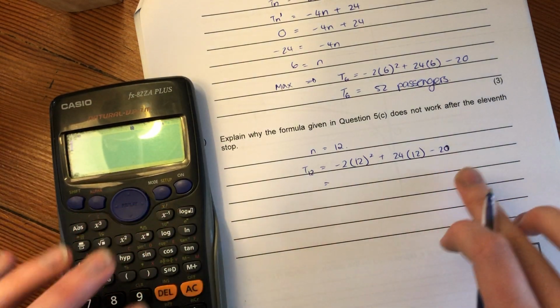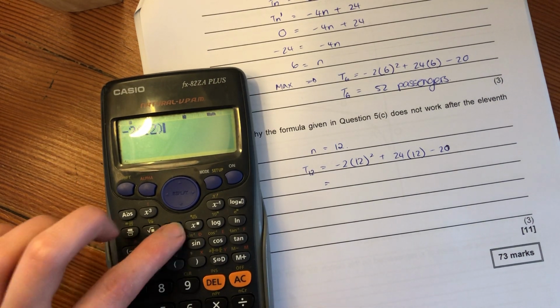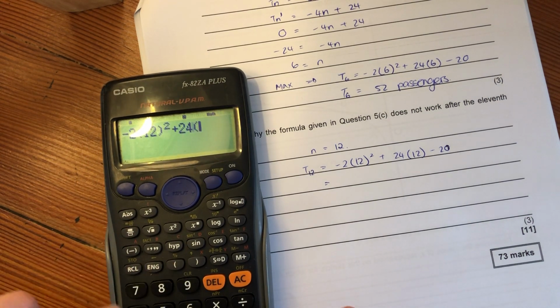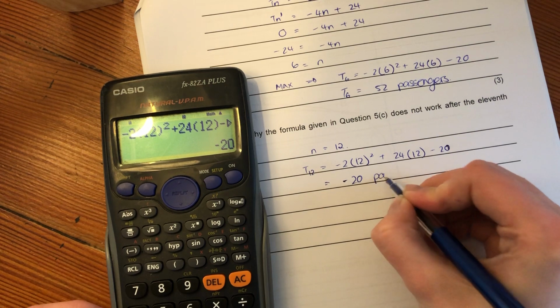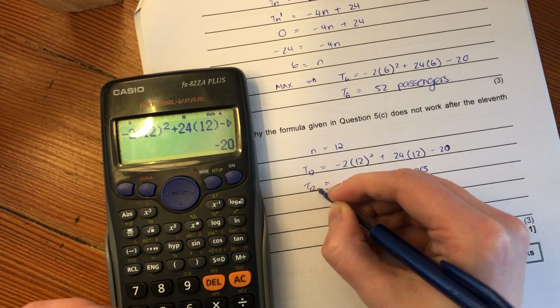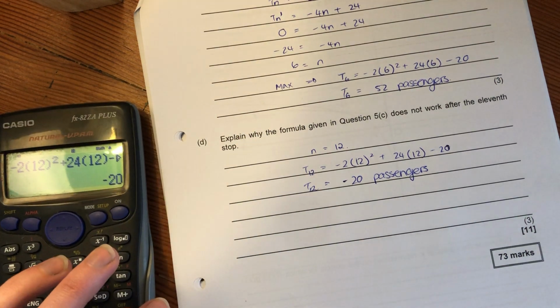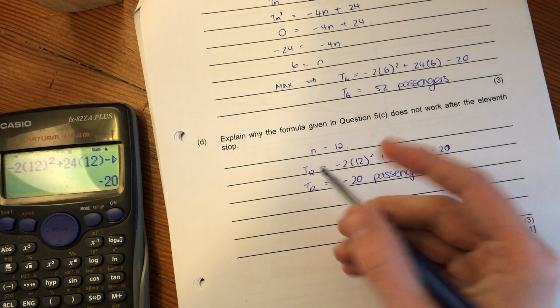So let's put this in. Substitute in 12, so negative 2 times 12 squared plus 24 times 12 minus 20. Oh, well, there seems to be negative passengers at time 12, which is a little bit of a problem, right? But let's just check at T11.